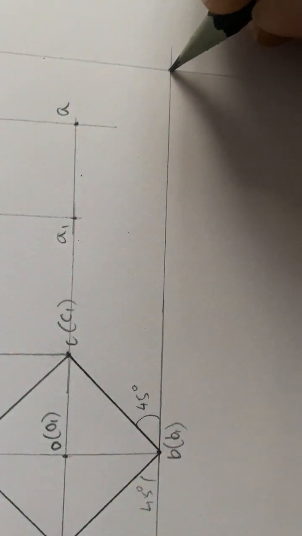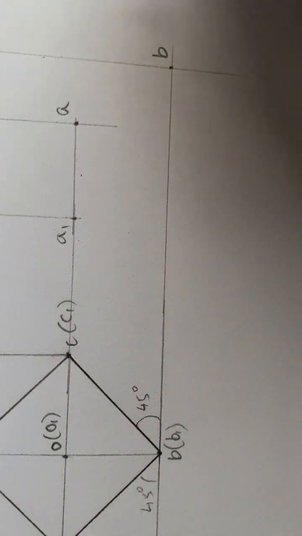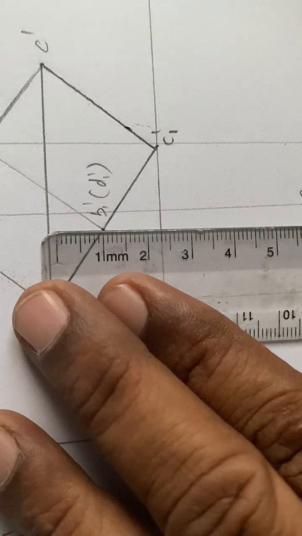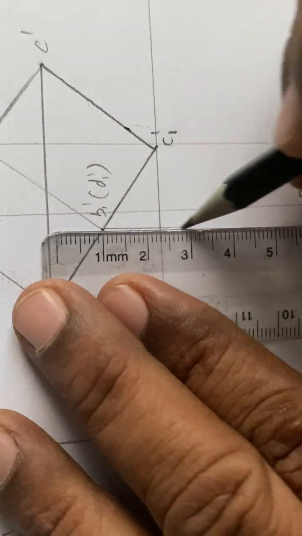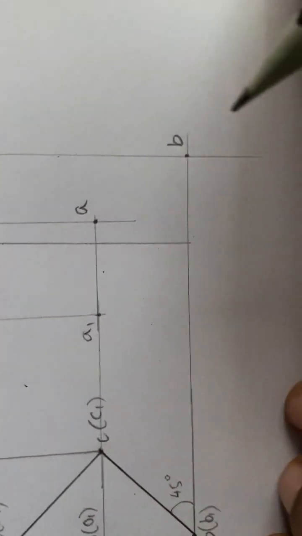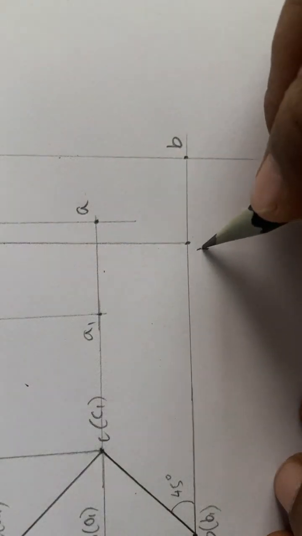This is your B. Okay. B1 is here. So again we'll draw a vertical line. It joins here. Okay, can you see? This is your B1.